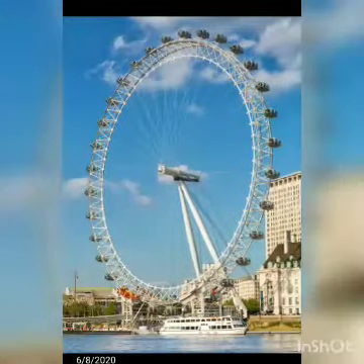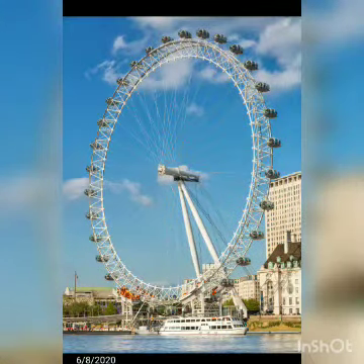Another very famous touristic place is this. What's its name? And where is this touristic place? Yes, the London Eye. Sorry, it's the London Eye.